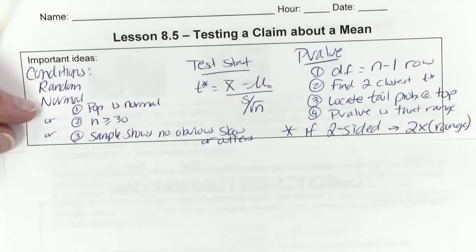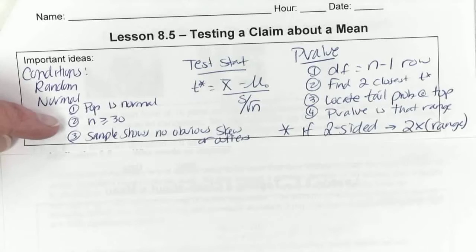So 1, the population is normal. If that's the case, great. Then the sampling distribution of any sample size will be normal. Or, if the sample size is at least 30, it doesn't matter if the population was normal or not. A sample of at least 30 will produce a sampling distribution that is approximately normal, so we're covered there.